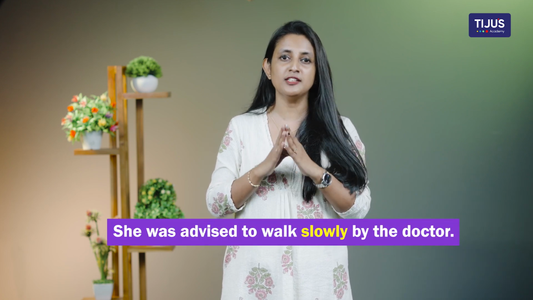So if you want to convey the right meaning over there, it is important to keep these modifiers along with the verb, that is walk here. So the appropriate sentence, or the correct sentence, in this particular context is: she was advised to walk slowly by the doctor.